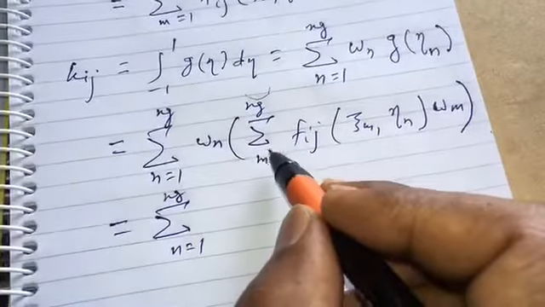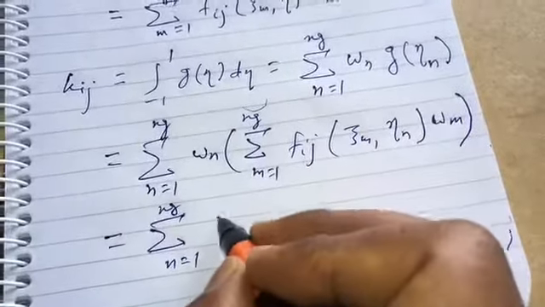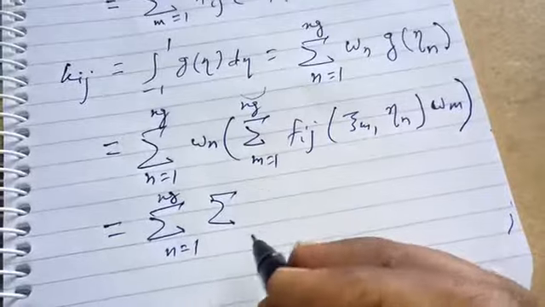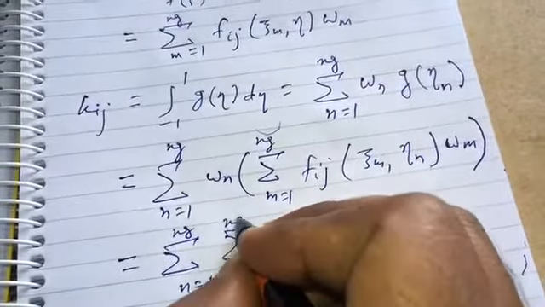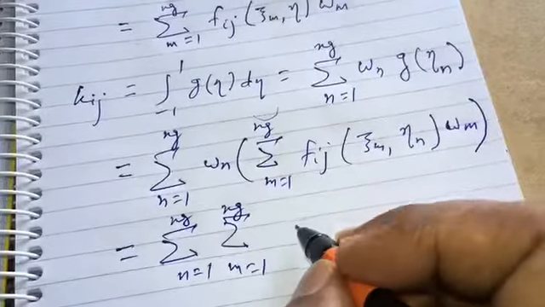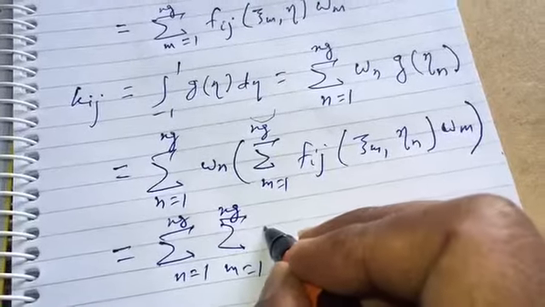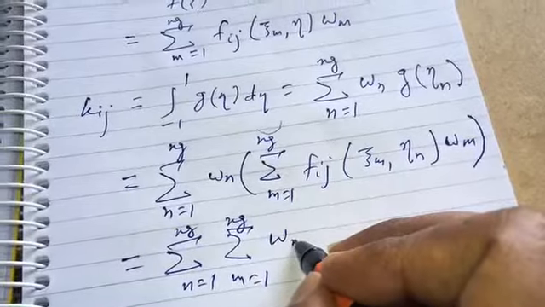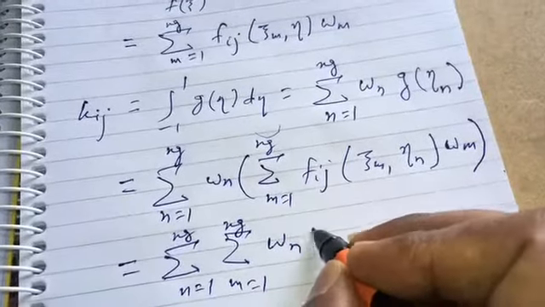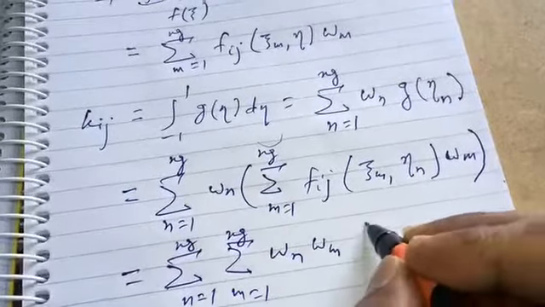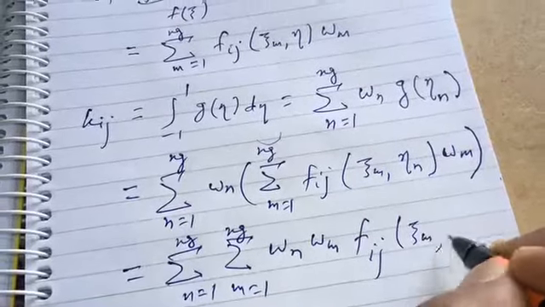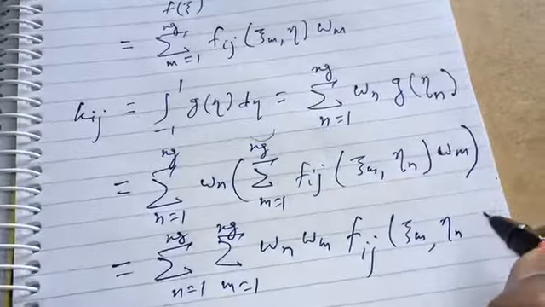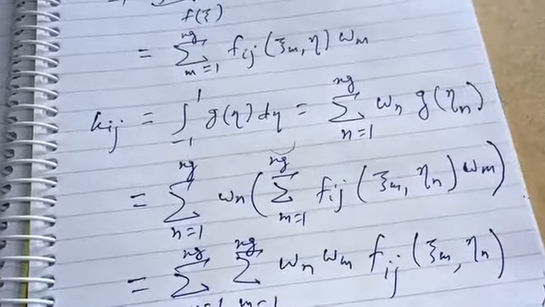Then we can also move the summation here, so we will have m equal to 1 to n_g, and then we have w_n, w_m, and then f_ij at xi_m and eta_n, like this.